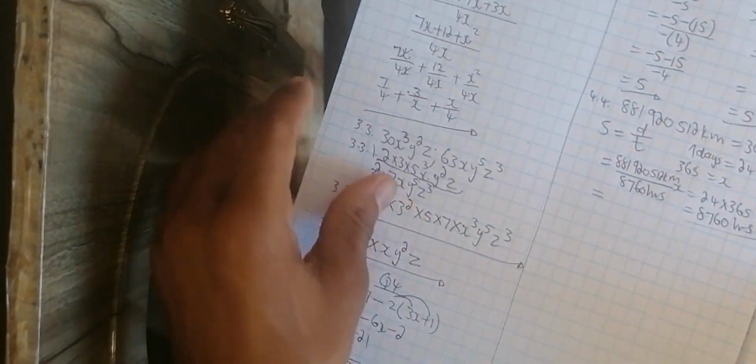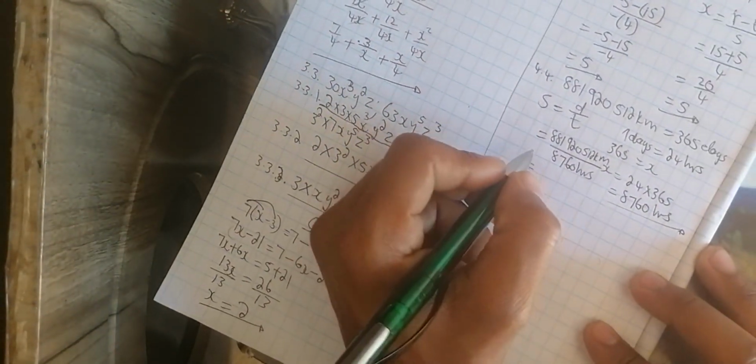We can do this in minutes, we can do this in seconds, and so on. We just decided to do this in hours. Sorry, they said at what speed does the Earth travel in kilometers per day. Forgive me, I'm very sorry.